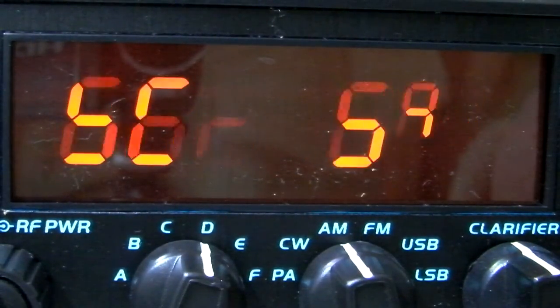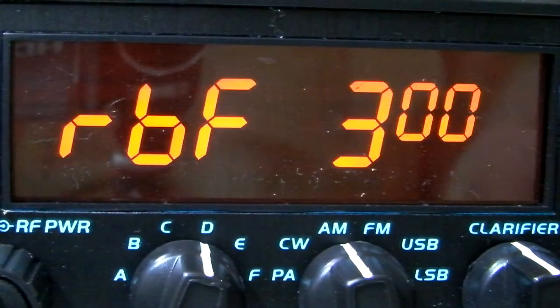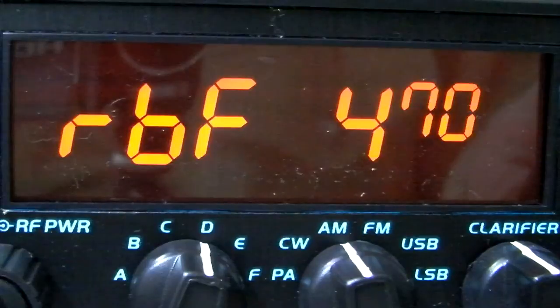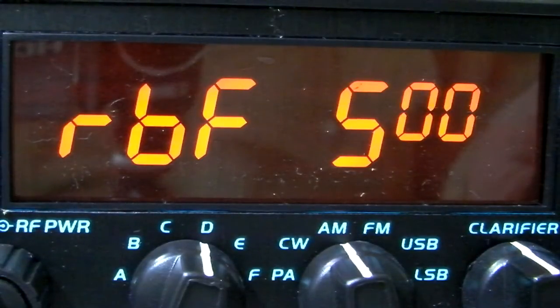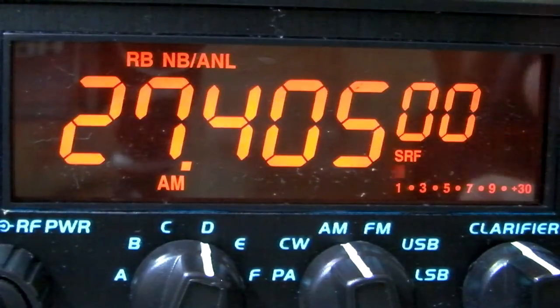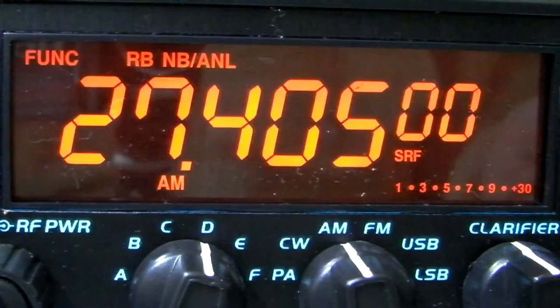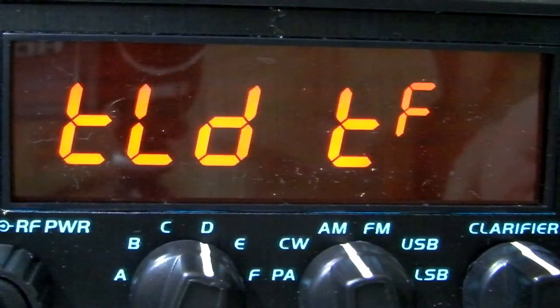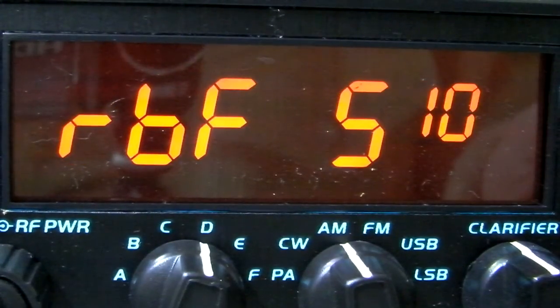Pass it again. Alright, so we'll go up a little bit here. This is a mid-range frequency. And we'll go up a little higher.